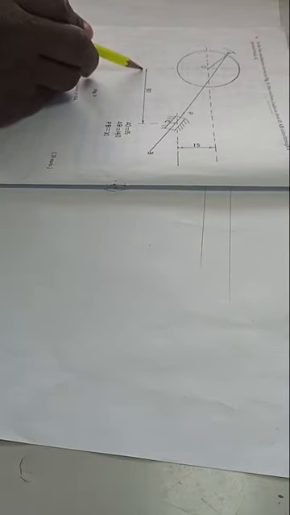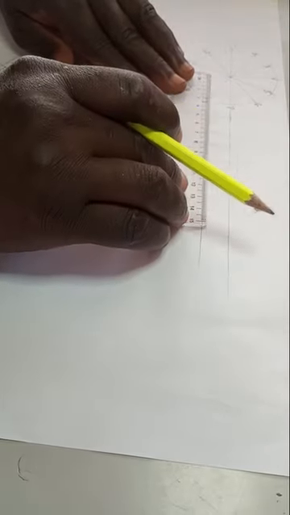Then from the center to that point is 90. So we measure 90 from here. Assuming we have located our point here, we measure 90 this way. Here, measure 90, so that will be our point C. This line, we don't really need it.